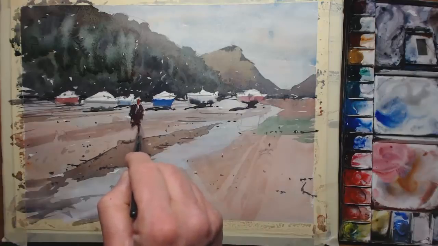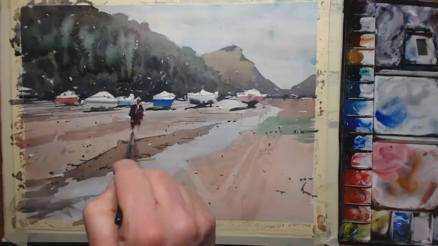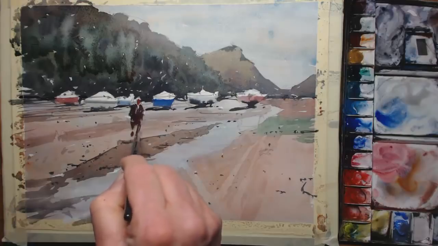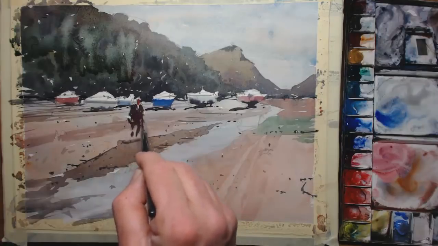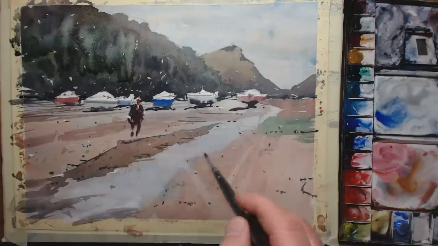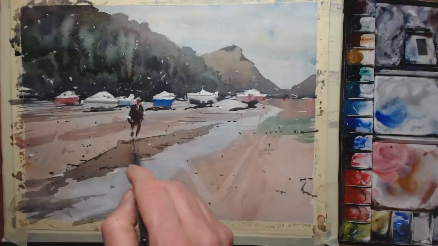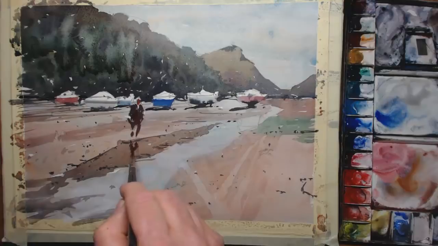And I'll try and imply a little bit of movement with this figure. So a quick rendition of the legs, and of course the reflection.